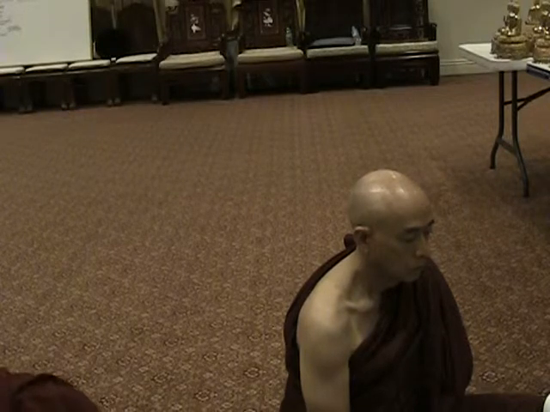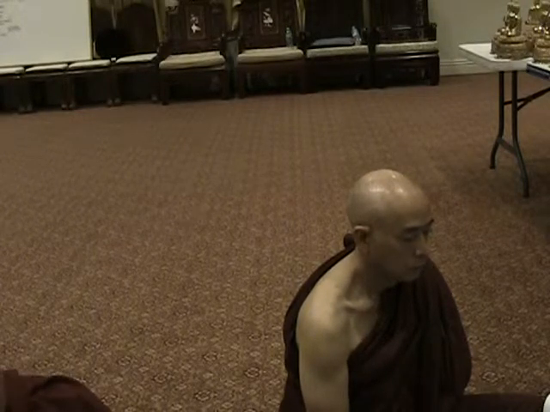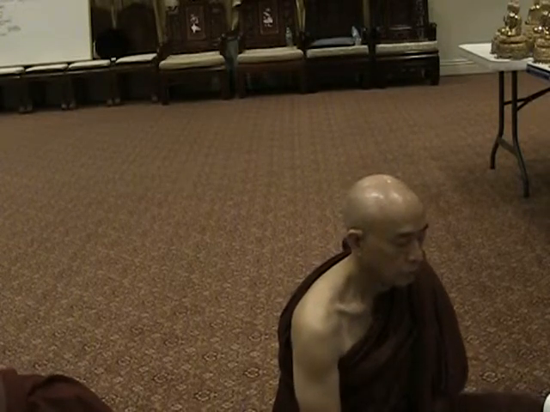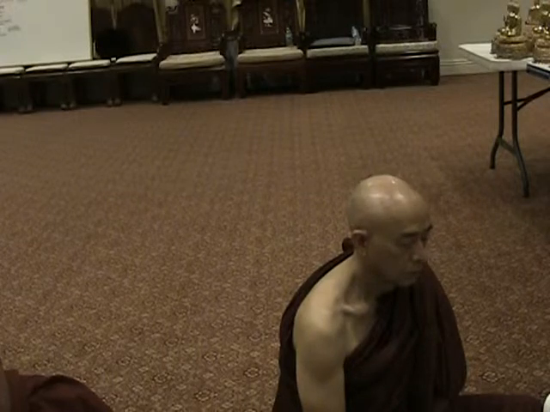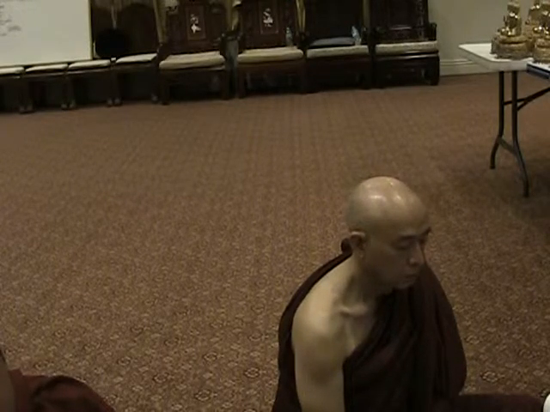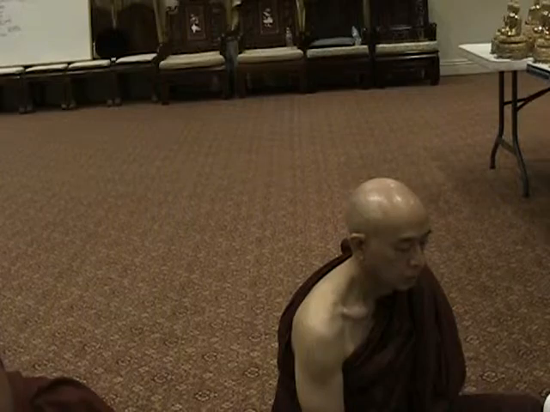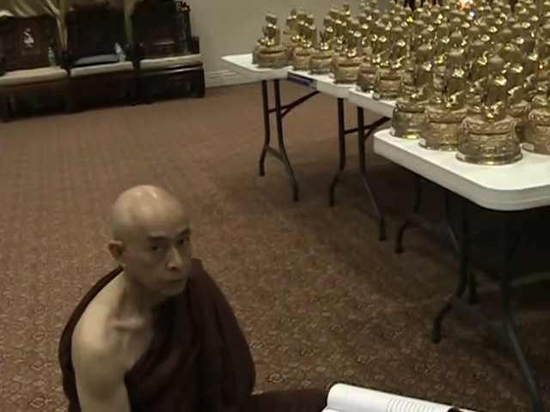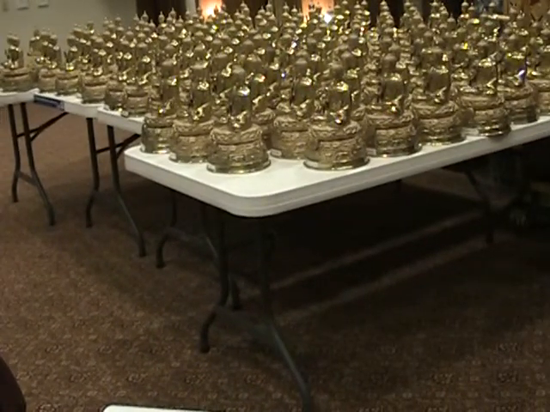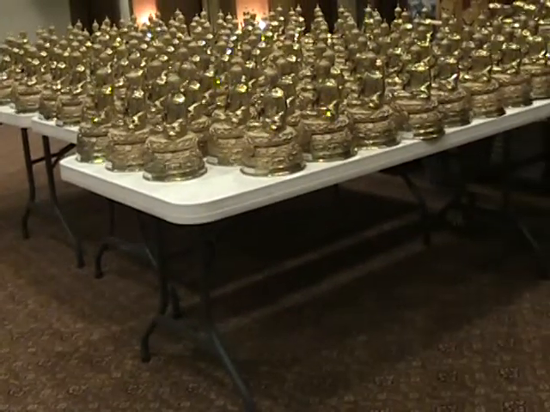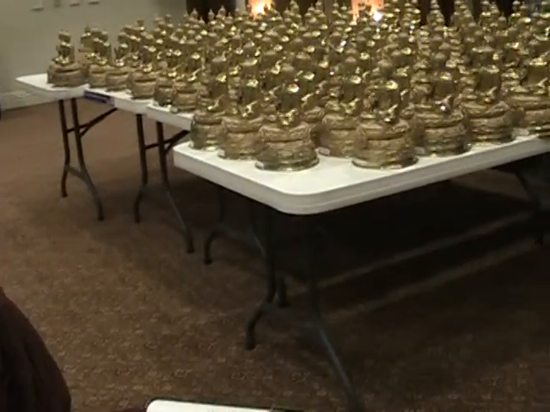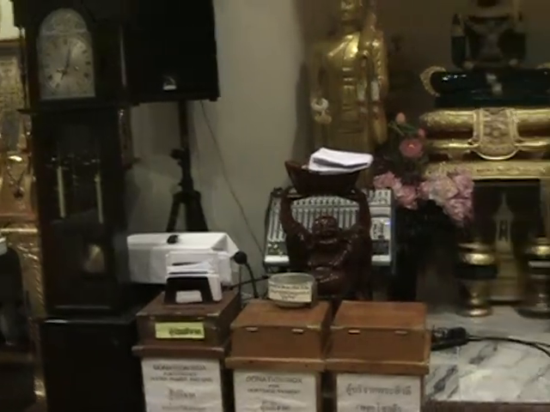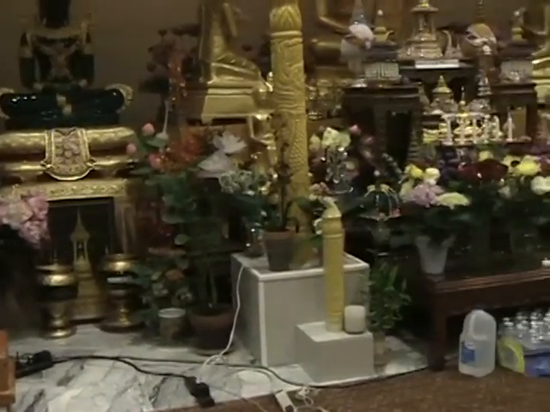And vichara here is sustained application. Just sustaining on the object. So contemplate on this object again and again, investigating consciousness. So this vichara, see, when you practice meditation, you focus your mind on rising and falling, or breathe in, breathe out, just sustain on this object.